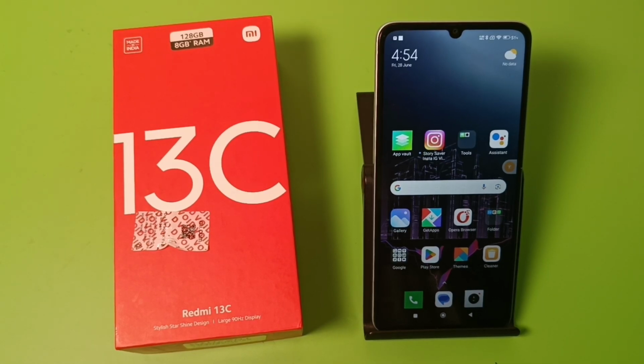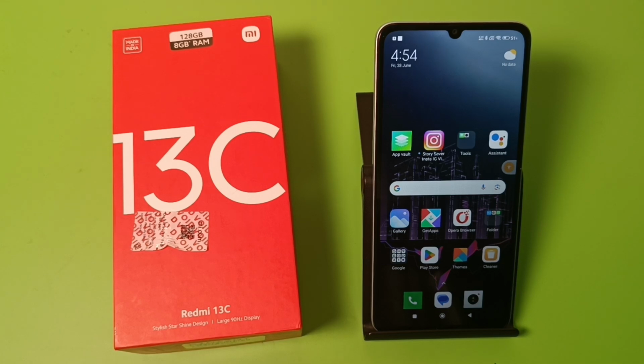In this video I'm going to show you how you can restore your deleted photos or videos in your gallery in your Redmi smartphone. How you can do so.